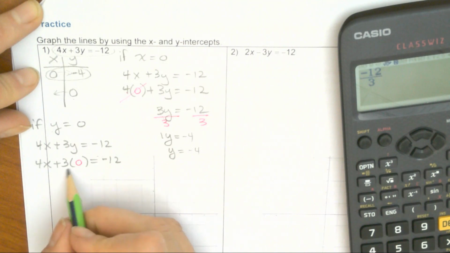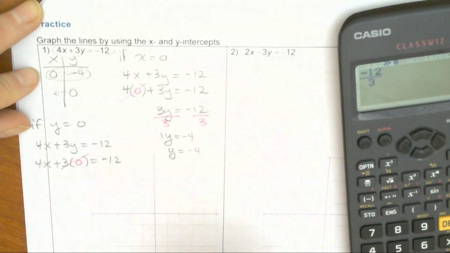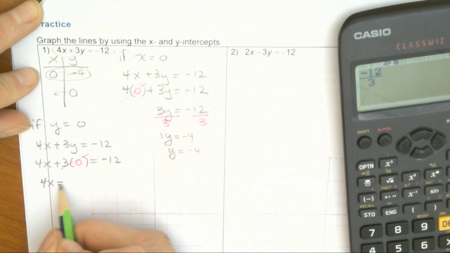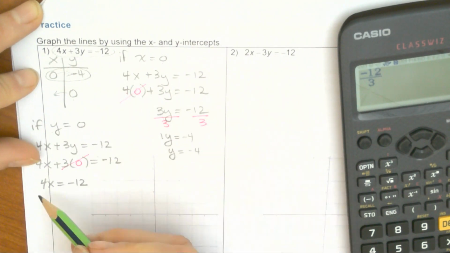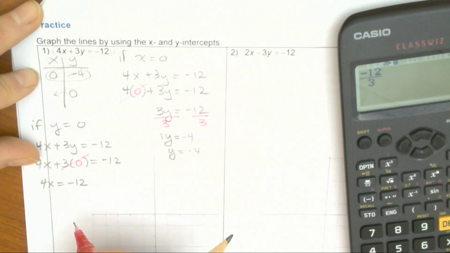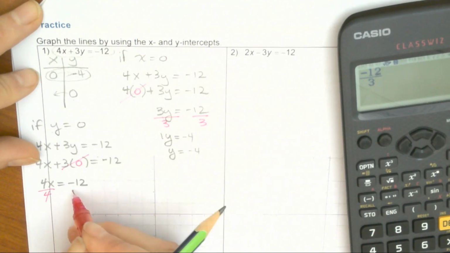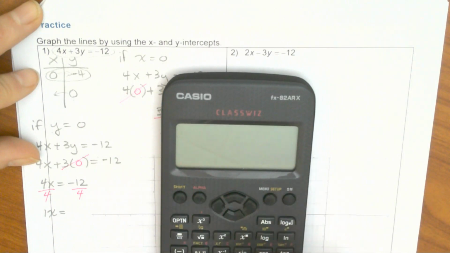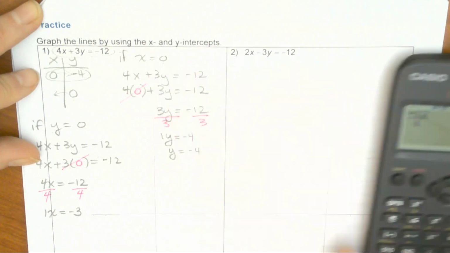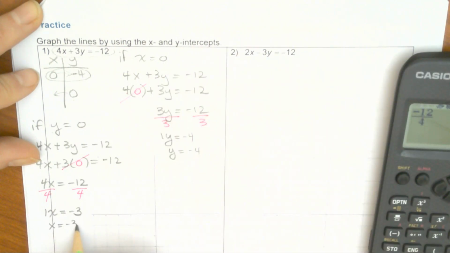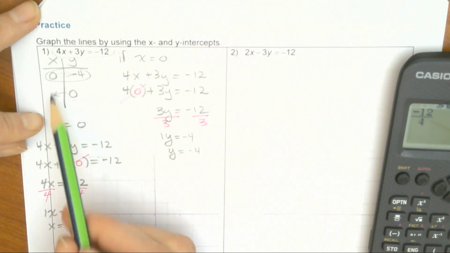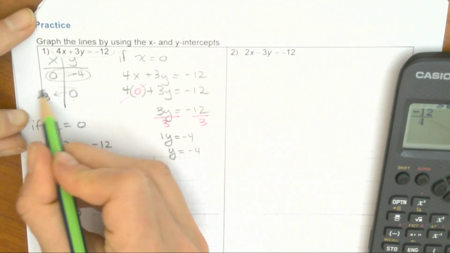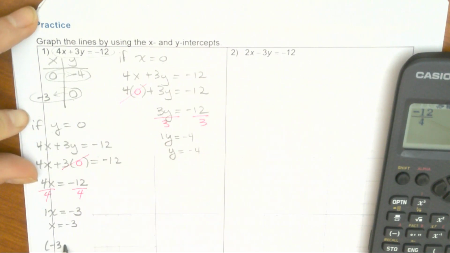What's 3 times 0? 0. So really I have 4x equals negative 12. And I want to get x by itself, so how do I get rid of the 4? Yeah, I divide by 4. Same over same, because that's 1. So 4 over 4 is the same as 1, so I have 1x equals, and now I have negative 12 divided by 4, negative 3. That's the same as x equals negative 3. So if y is 0, x is going to be negative 3. So that's my second point, negative 3, 0.